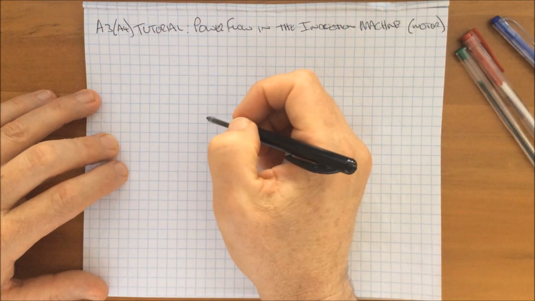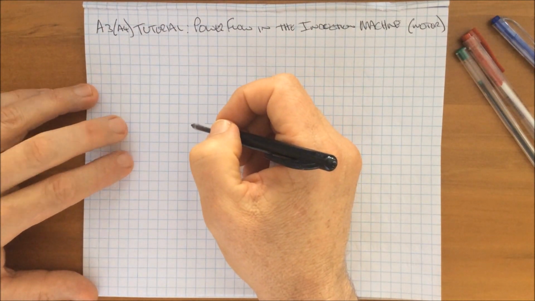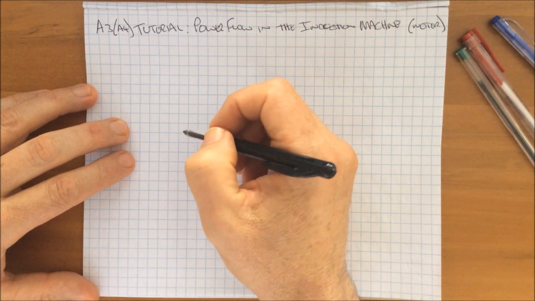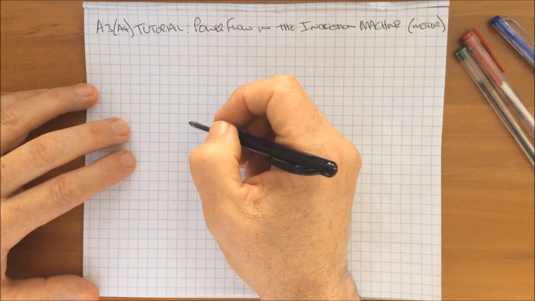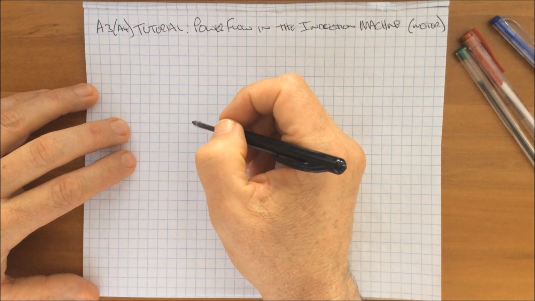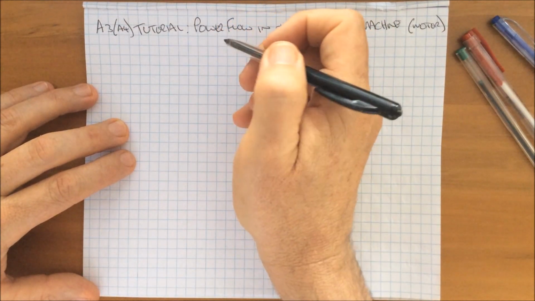But first of all, in order to understand how the power flows in an induction machine, it's often good to just revisit what the induction machine actually is, because when you're sitting in the exam and you can't remember some of these equations, if you remember what's actually going on, then it's much easier. You can go back to first principles, as an old teacher of mine always used to say.